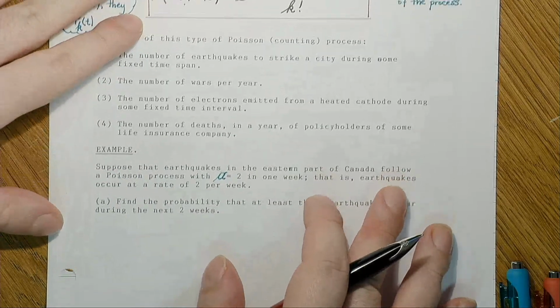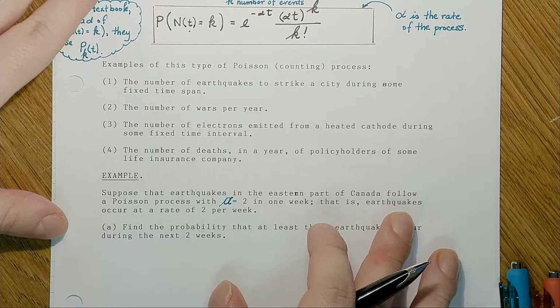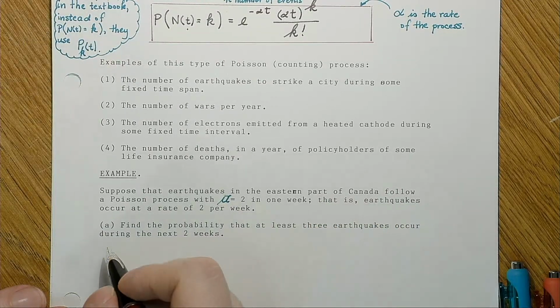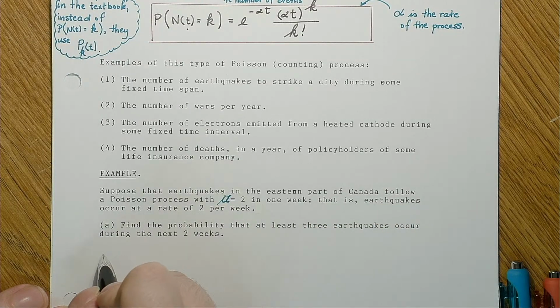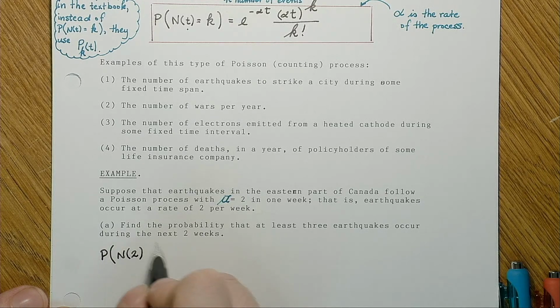So we need to translate this into symbols, mathematical notation. It's the probability that the number of earthquakes in the next 2 weeks, so we're going to be on a time scale of 2 weeks, is greater than or equal to 3.